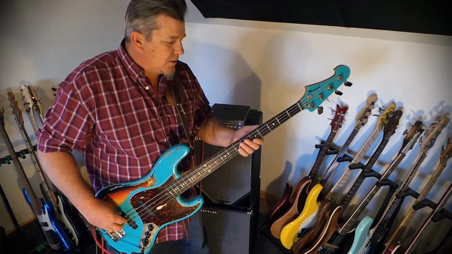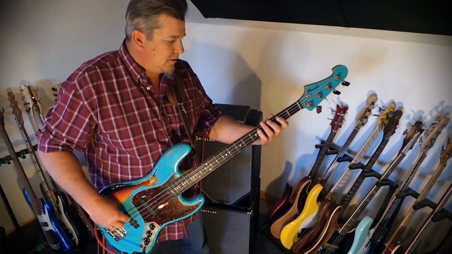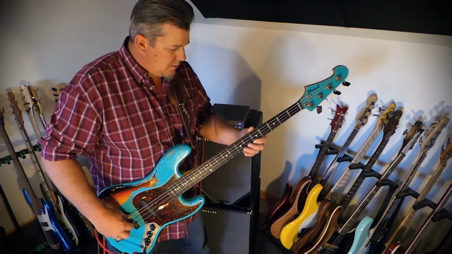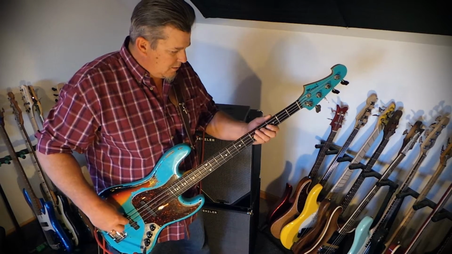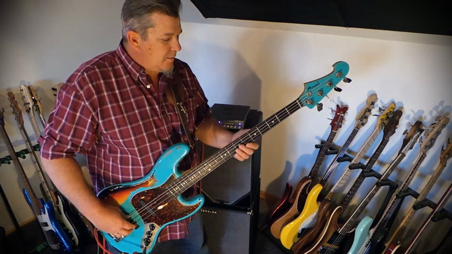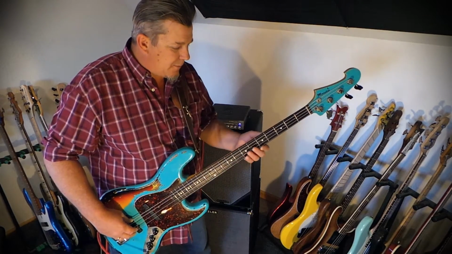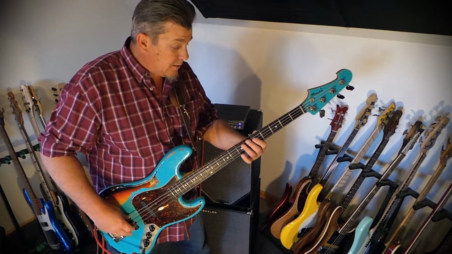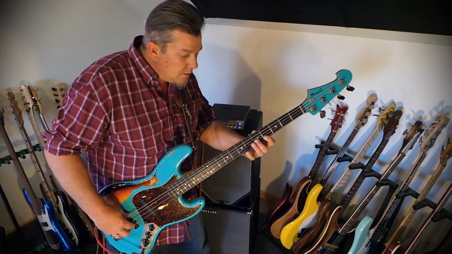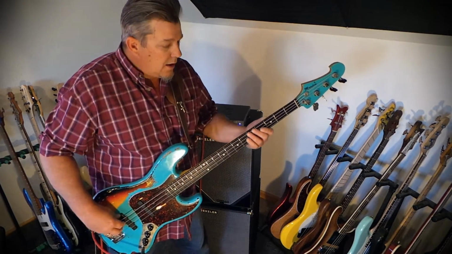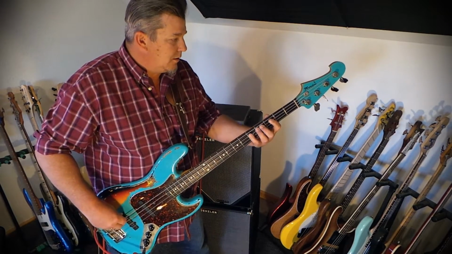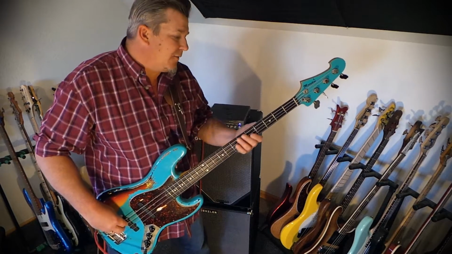Then I put on the ghost notes. And then I throw in some Jocko-esque stuff where I'm doubling back, which also comes from gospel walking. But then you put the ghost notes and make it funky.